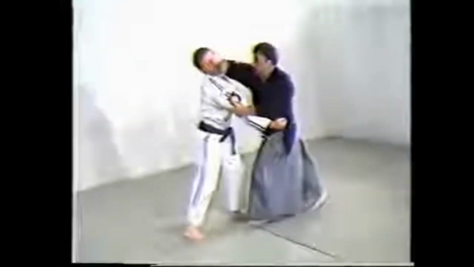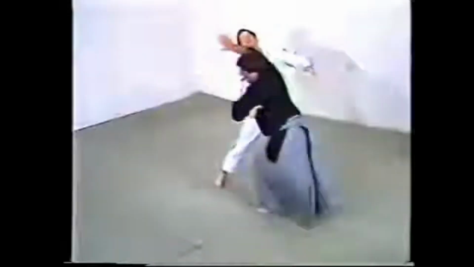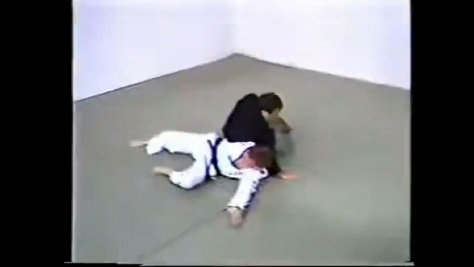Outer wind. Block, strike with palm heel to chin, step to the side and kneel, turning inside, rolling the attack around your body. Now you can see the turn inside your opponent's roll.